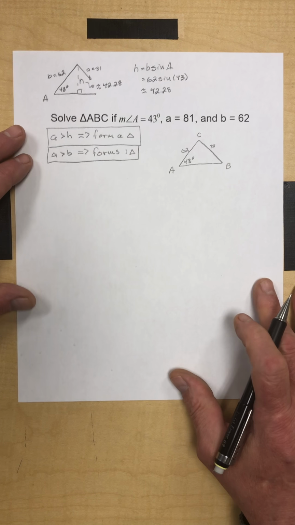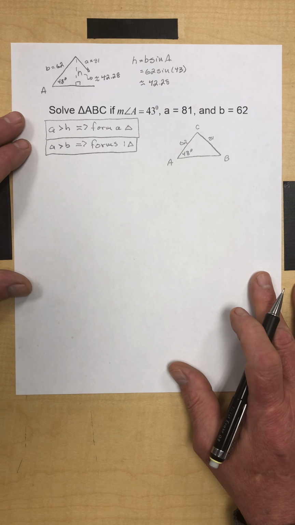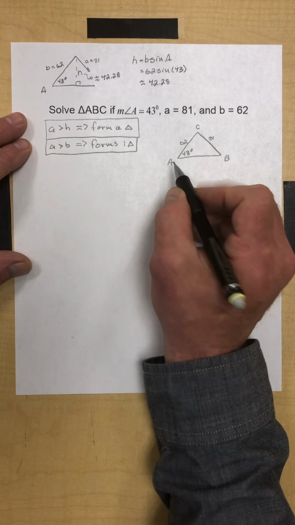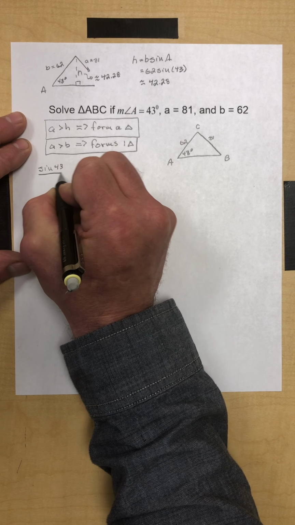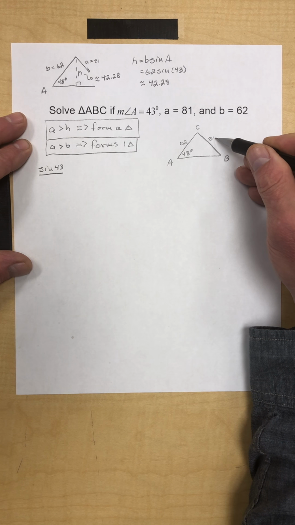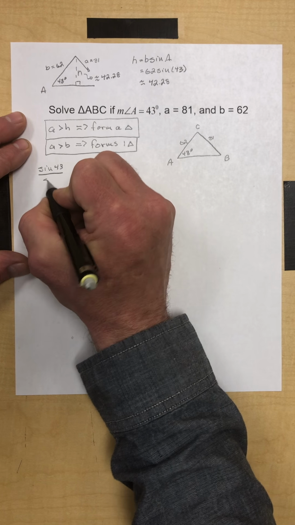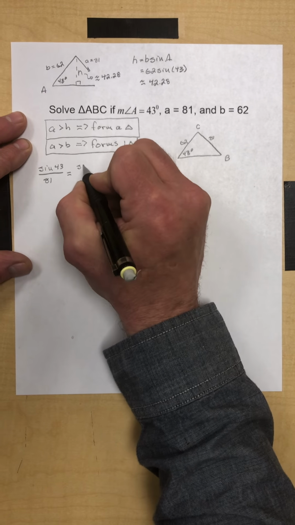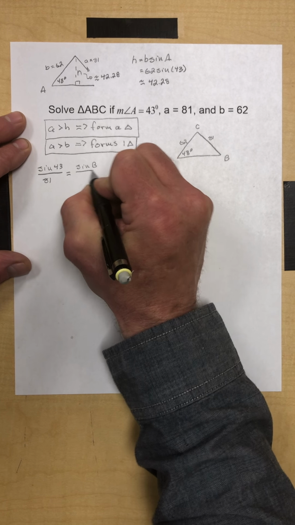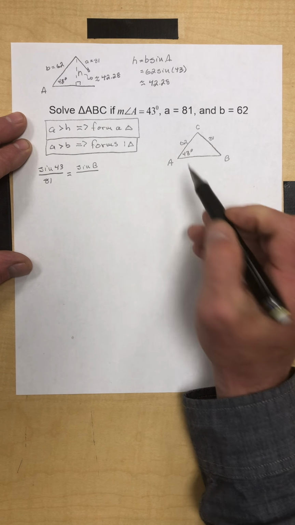We're using law of sines, so I'm going to set up my three ratios. I have the sine of angle A, which is 43 degrees, over the length of the side opposite, which is 81 units, equals the sine of angle B over the length of the side that's opposite, which is 62 units.